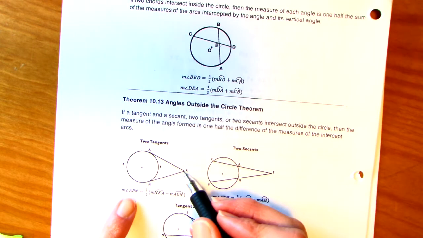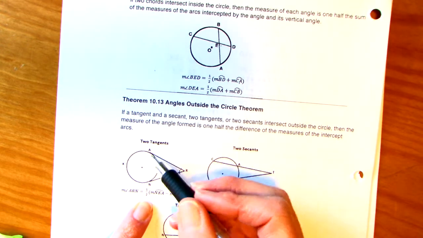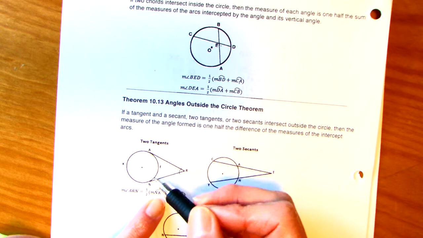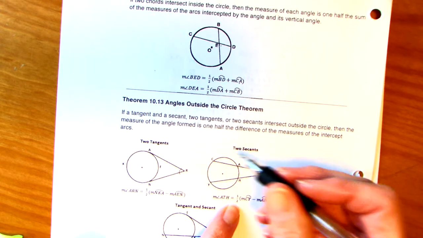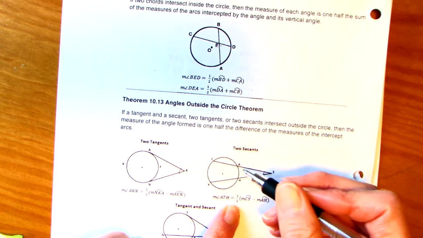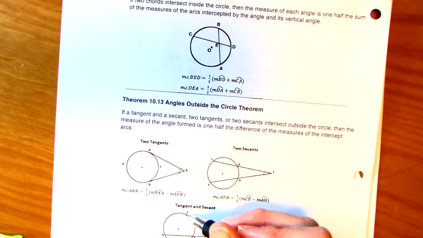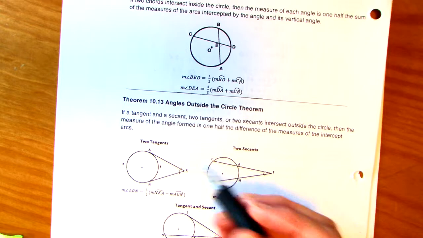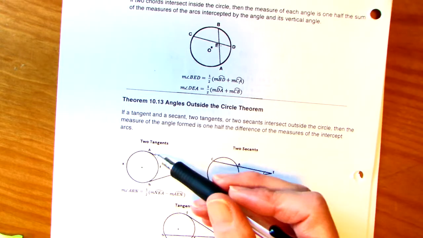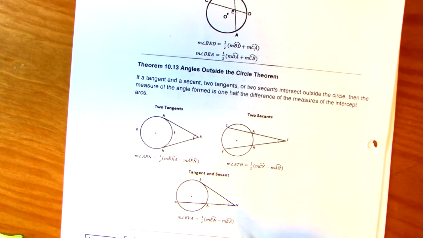So when I want this angle right here, it's going to be half of that angle minus this one. If I want this angle right here, it's going to be half CY minus AH. When I want this angle, it's going to equal half of this arc minus this arc. So basically, the far away arc minus the closer arc. Far away arc minus the closer arc. So each time.